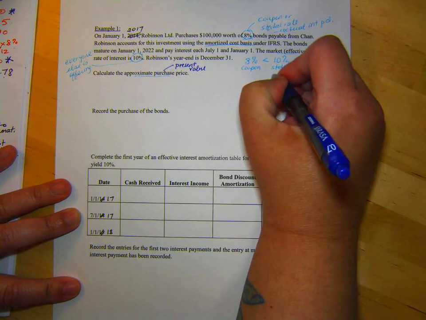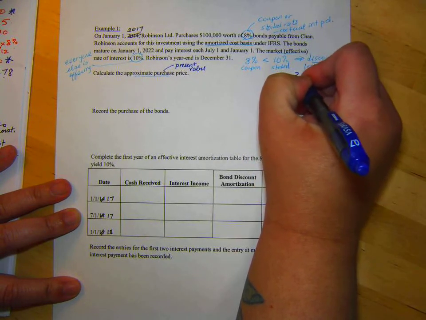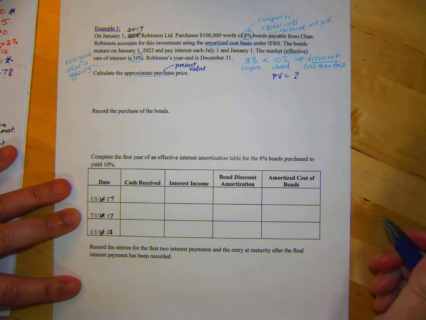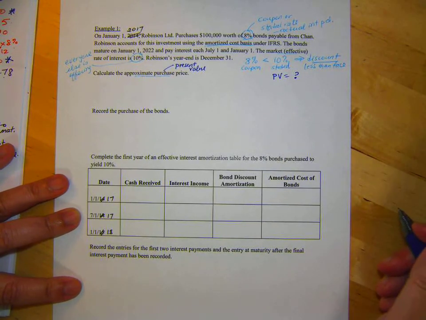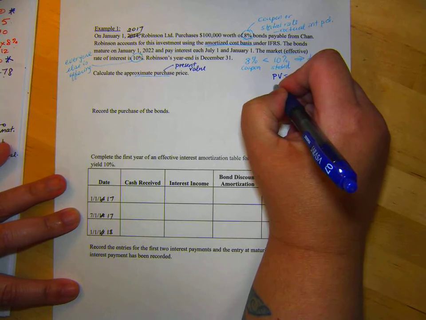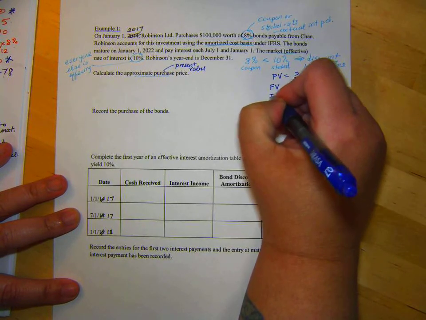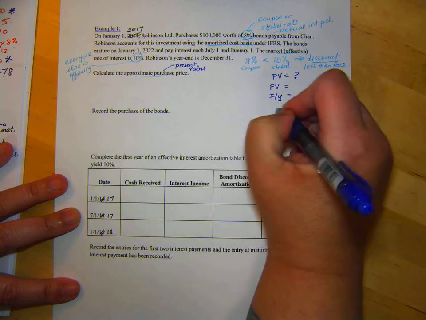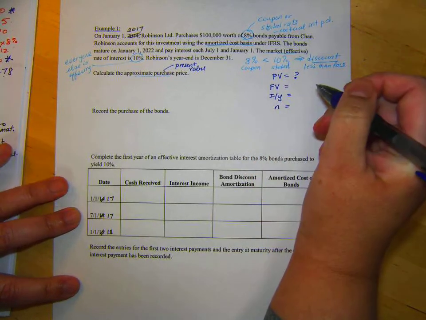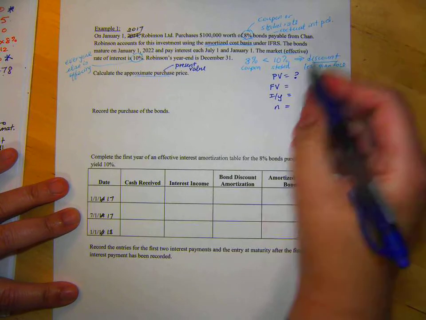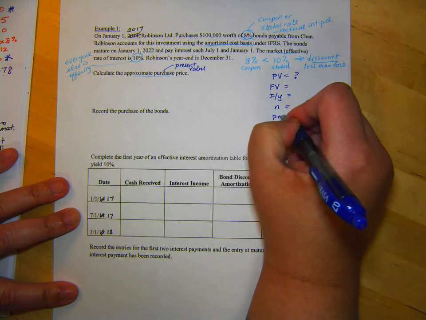Okay, so we don't know what the present value is. Now, we have to use our financial calculators again. So we have future value, we've got I over Y, we've got N, which is the number of periods, and we've got the payment.